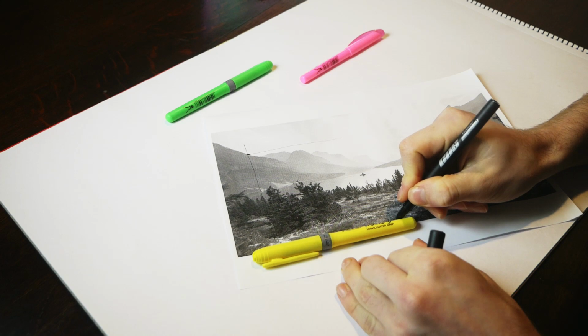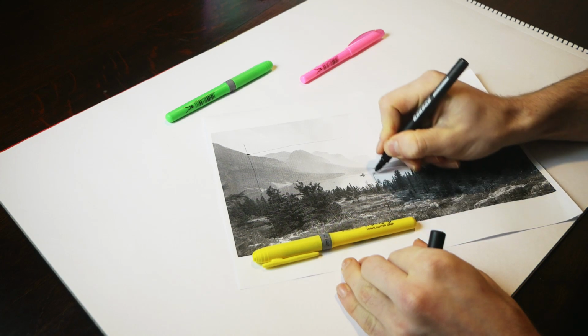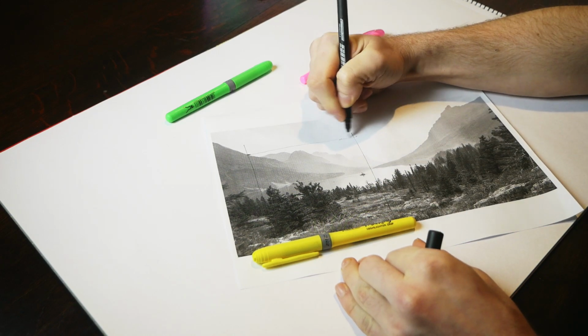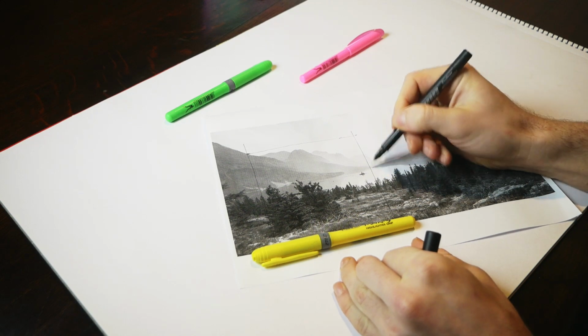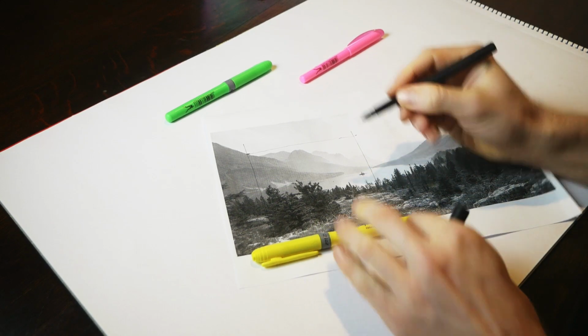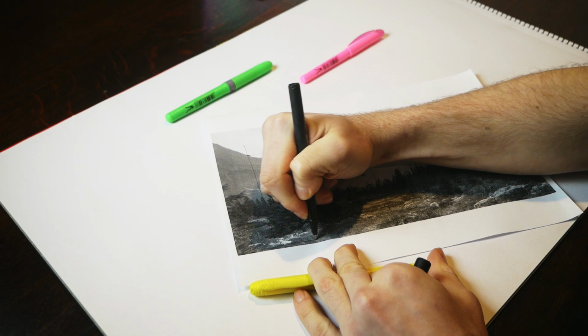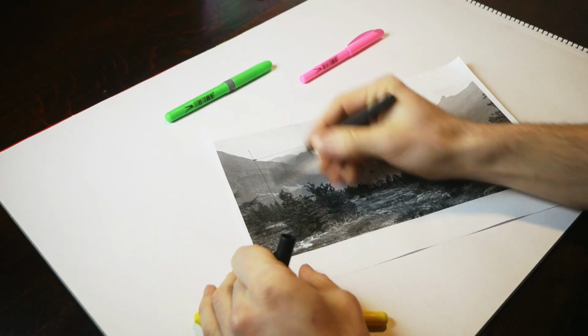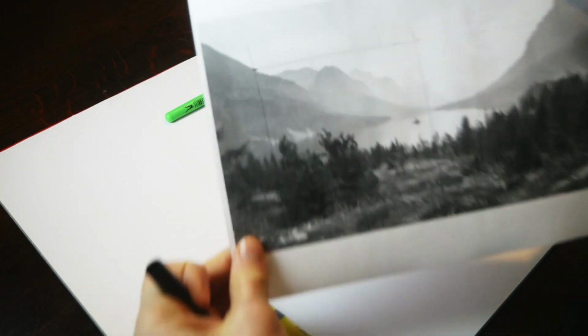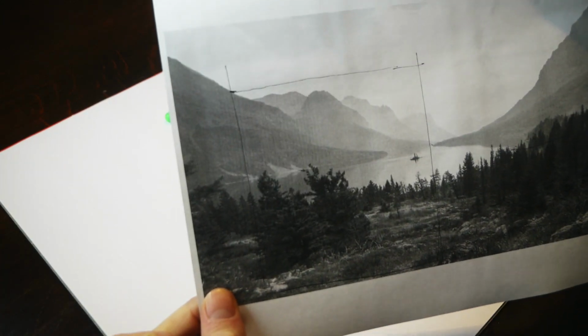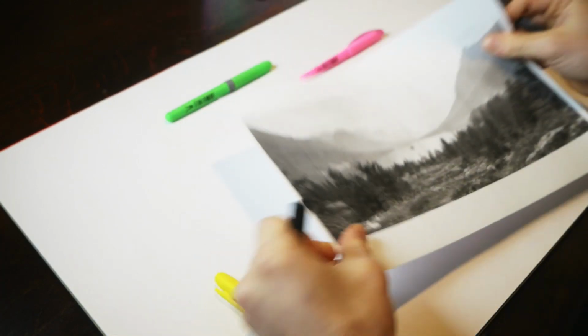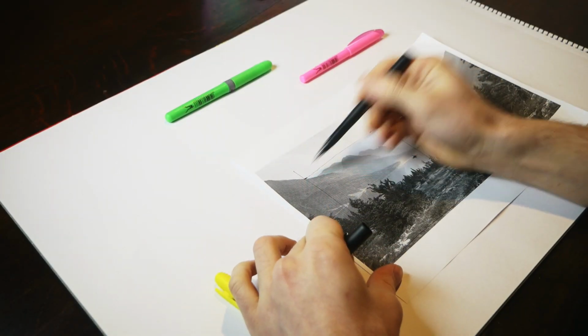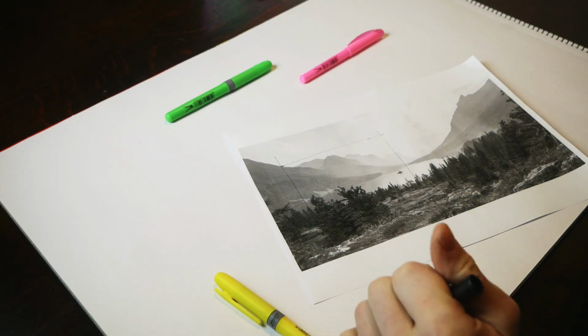If I draw another straight line up, that runs through where that spit of land is, and another line down here. It probably won't be that visible to you, but we end up with something pretty much a square composition if I bring it a bit closer to you. But you can see that's how I frame the image. So the entire time I'm working, I don't ever want to go outside of these boundaries.